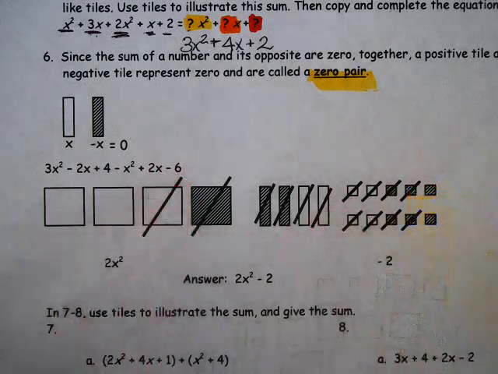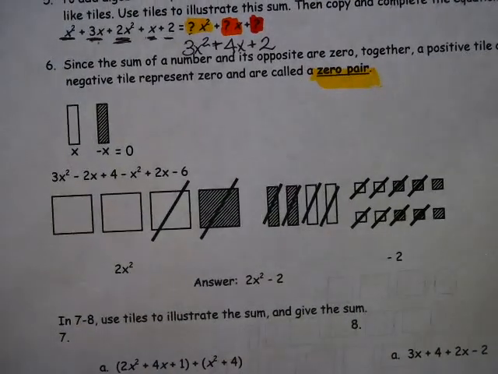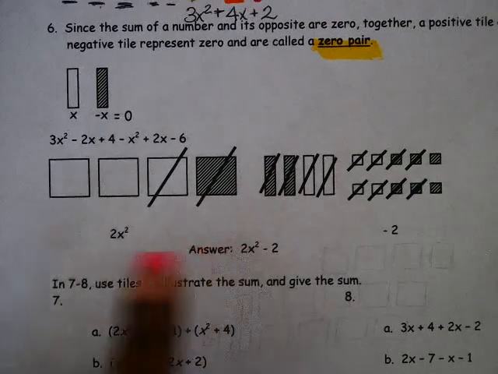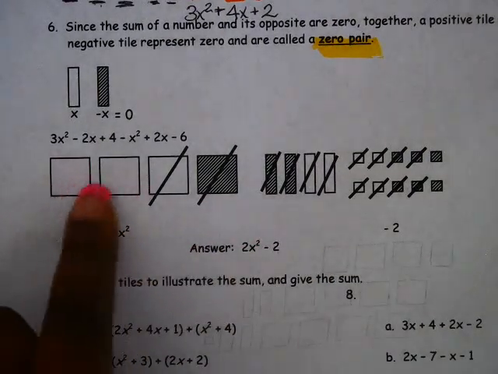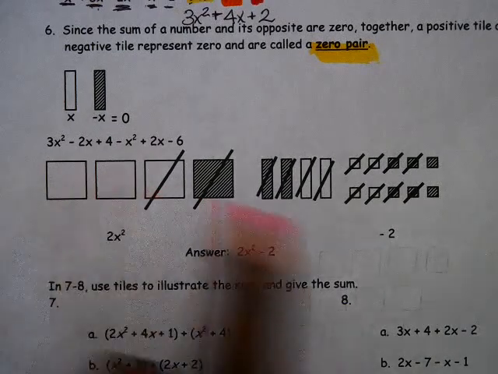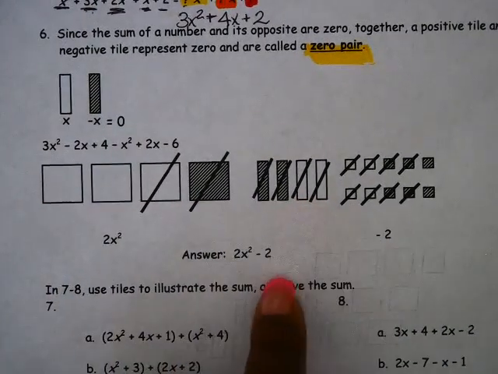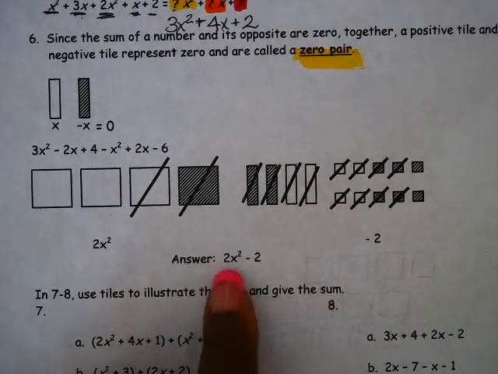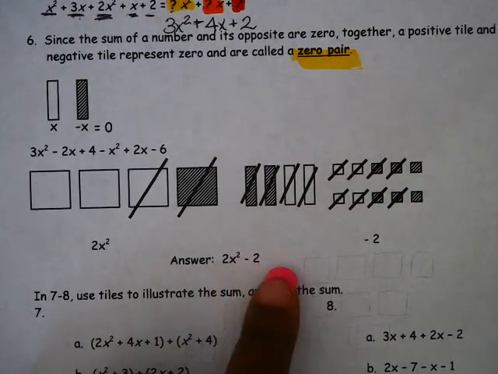So we want to create zero pairs by canceling positive and negative. Our answer, when we simplify, is 2x squared, which is what's left over. We don't have any x's, so we don't need to put that in there, and we have 2 negatives. So we write 2x squared minus 2.